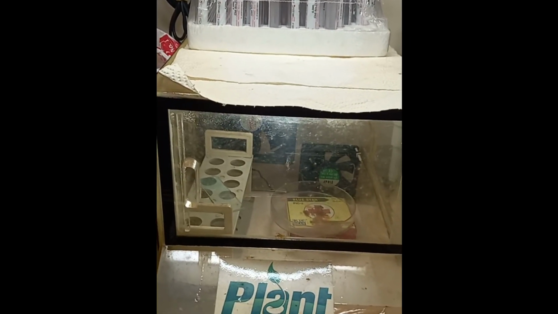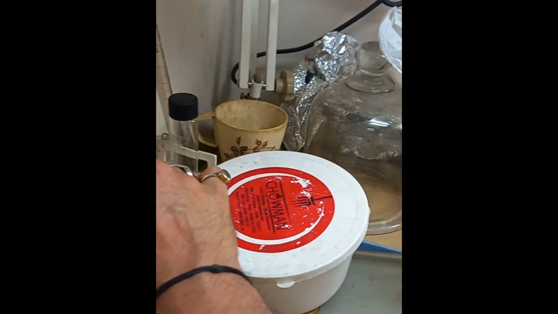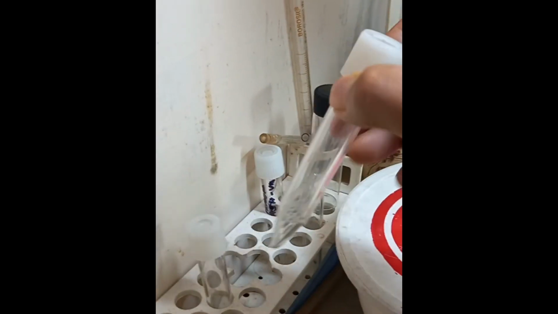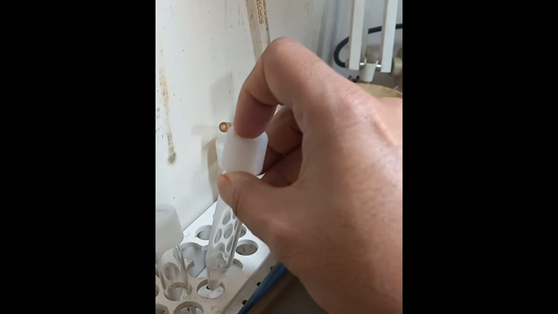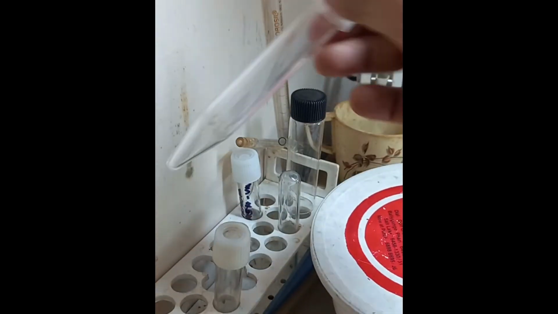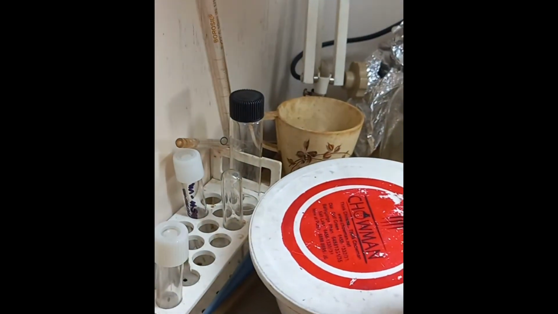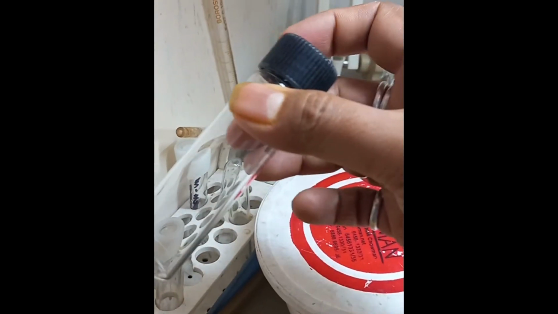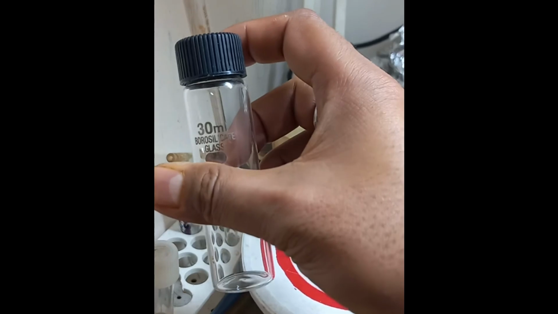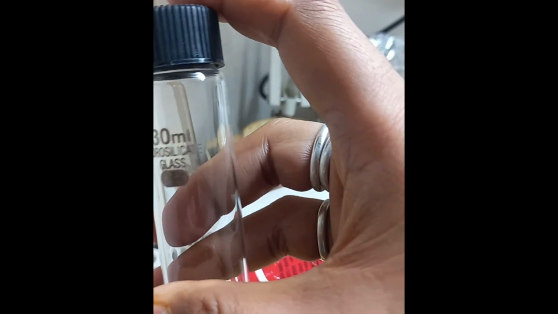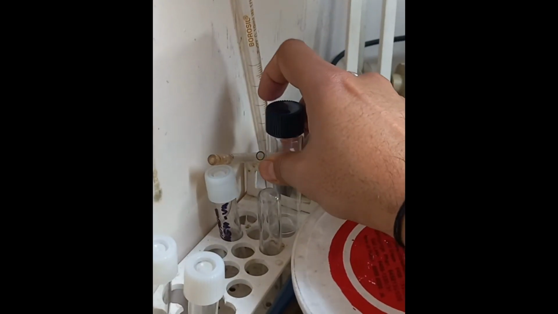Some flasks and culture flasks and tubes. You can see in here, these are the culture tubes. These are the small culture tubes. You can see these are all 10 ml culture tubes. These are very easily available. This is also a special type of culture tube. This is made of 30 ml borosilicate glass. As you can see, this is a 30 ml tube. This is also used for culture media.